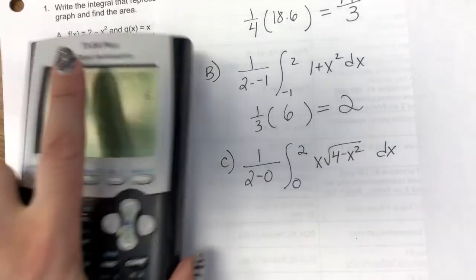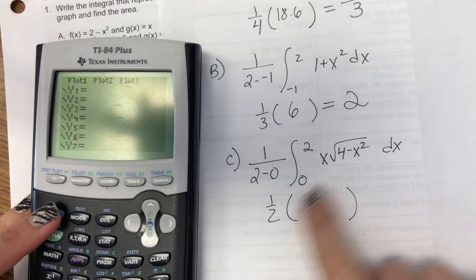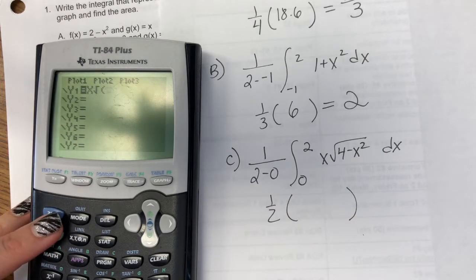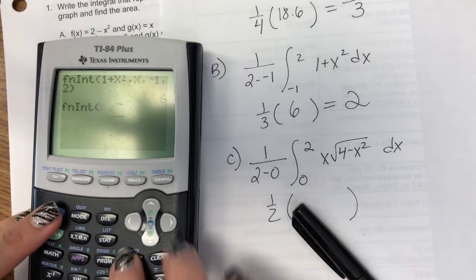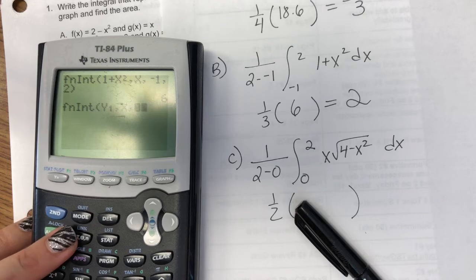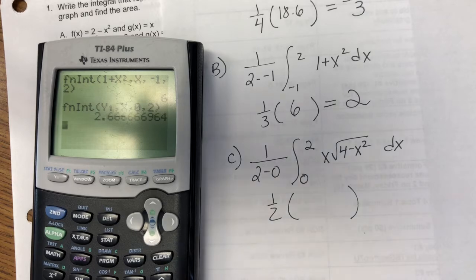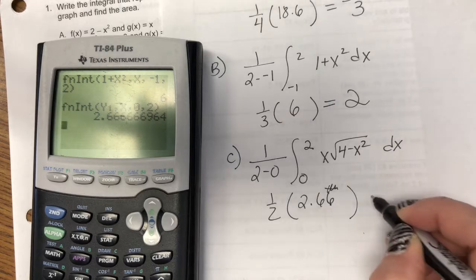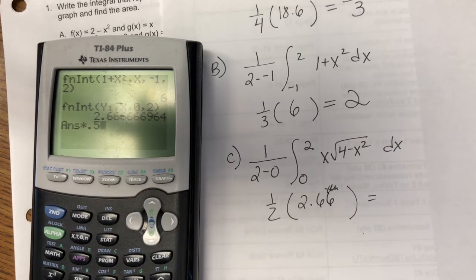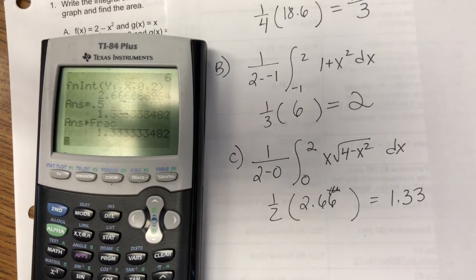All right, for C, that is 1/2 times. If I don't trust my typing, you could put that function in y1 and then do y1 comma x comma 0 comma 2. Oh, it's thinking. It's not really repeating. I'm going to take that out. So then do times 1/2 is 1.33. And it's not going to change to a fraction because of the radical.